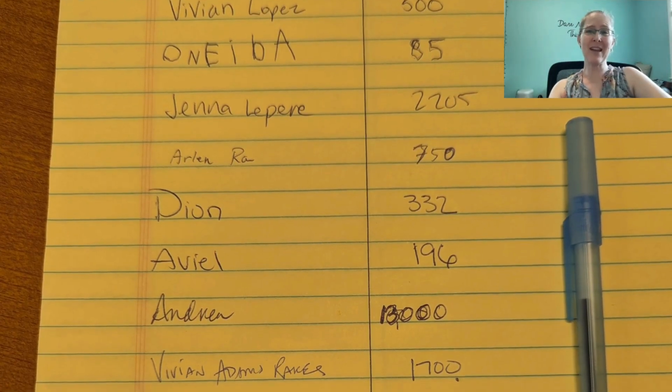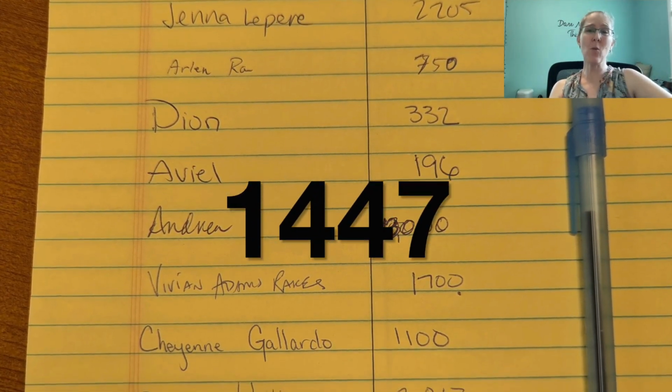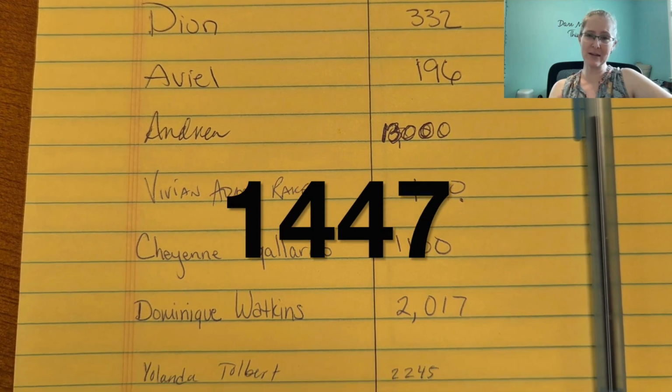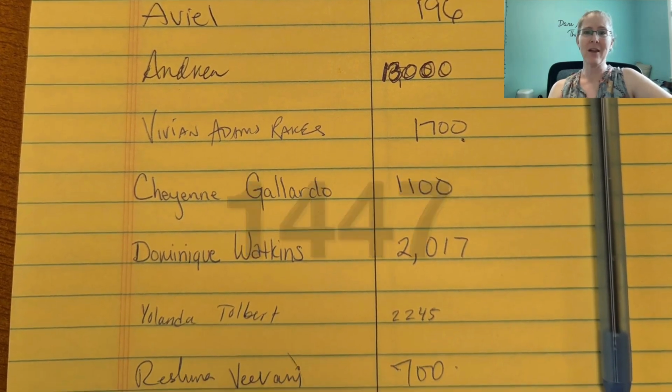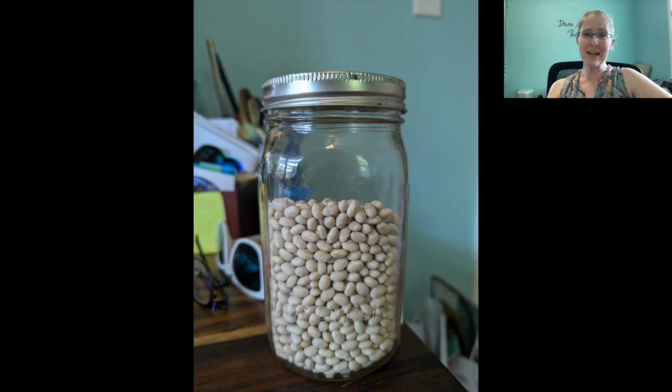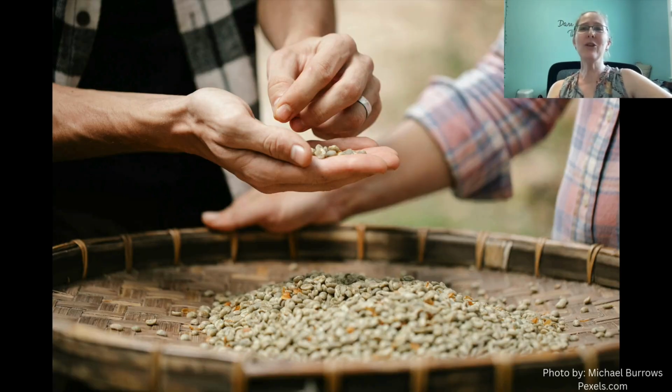Then we calculated the average, which turned out to be 1,447 for all of our guesses. So the only problem with this activity is that you need to know the actual number, which means that you have to actually count all of these beans. So you could count them all yourself, or you could get your students to help you. Just make sure that your students take their guesses before they start counting the beans.